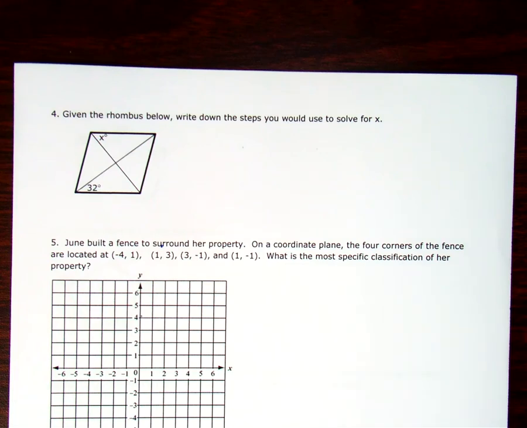Hi, welcome back. In this video, we are going to start the review at number 4. Given the rhombus below, write down the steps you would use to solve for x.